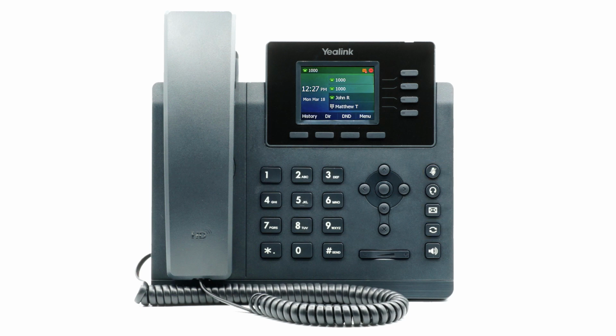Under the navigational buttons is a physical volume control. Using this button while the device is idle will adjust the ring volume. Using the button while on a call will adjust the volume for the medium you are using via handset, headset, or speakerphone.